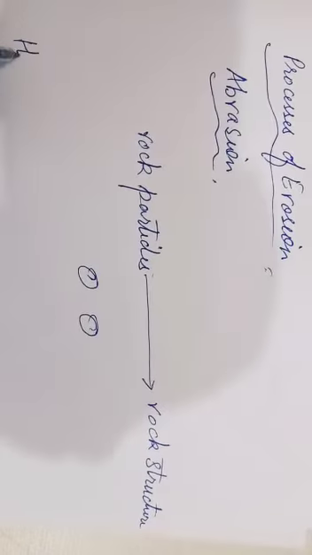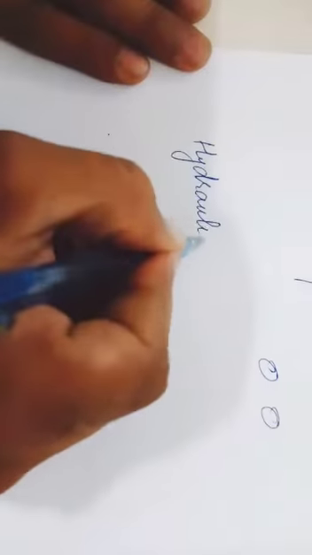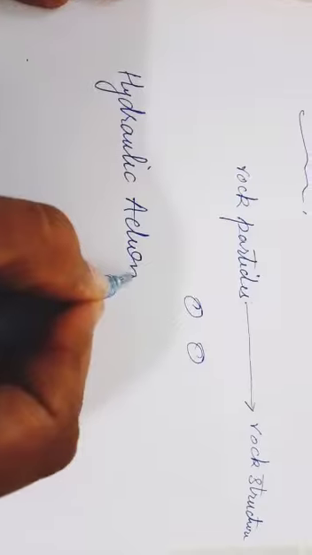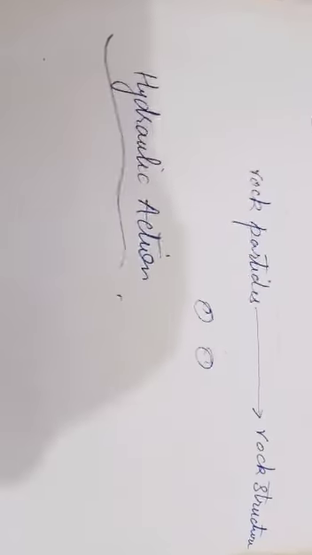Okay, the other one is hydraulic action. Whenever waves approach towards the coast, water has a powerful action, and whenever the water strikes the rock surfaces, it tends to increase the gaps which are already present in the rock.